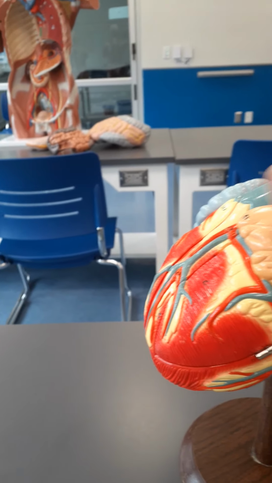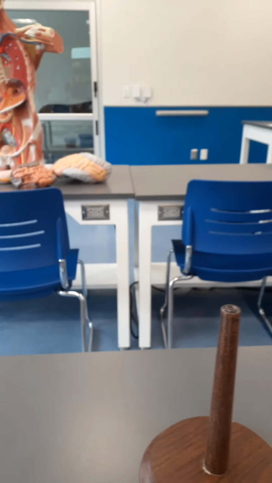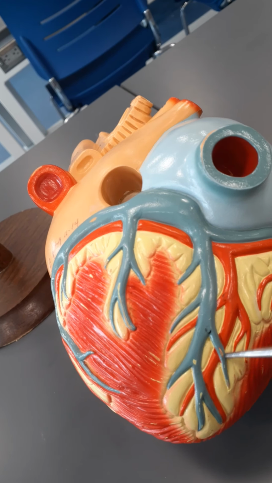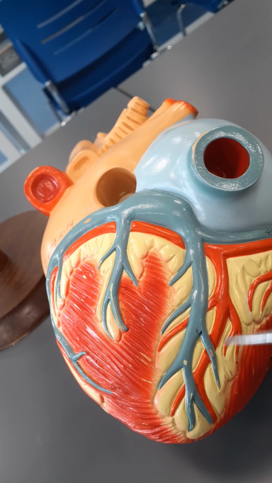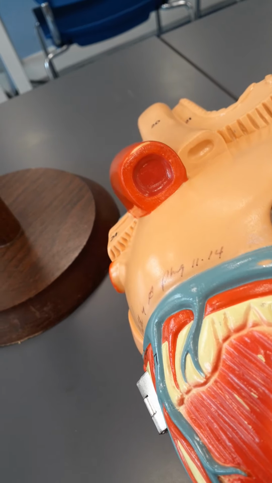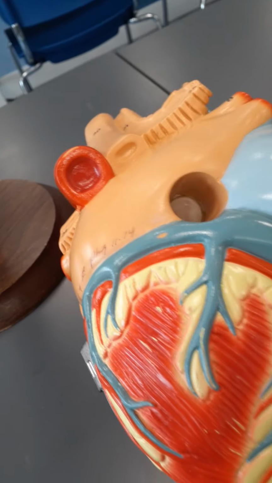I am going to try and take this off. I mentioned earlier that I was going to have to take this off. So this is on the back side. This is the posterior interventricular artery. Okay, as far as arteries go, that's probably the only one worth mentioning.